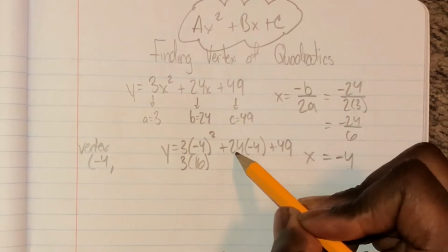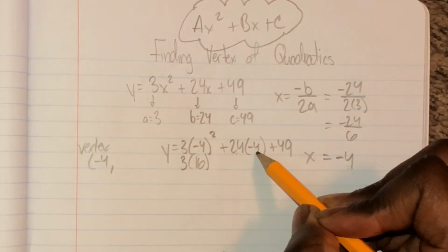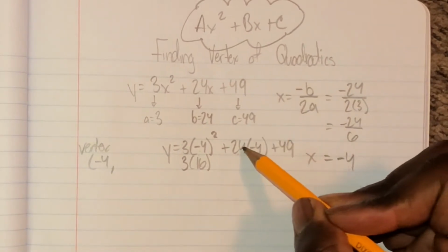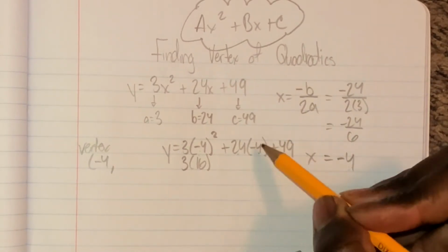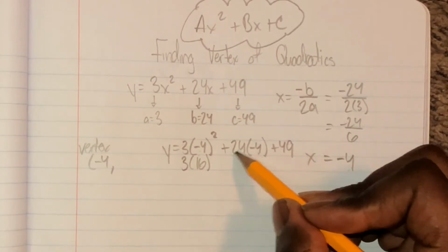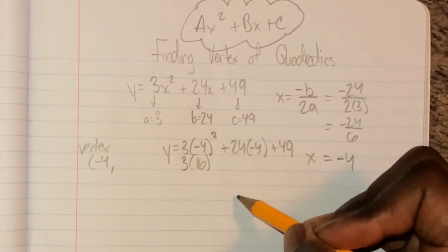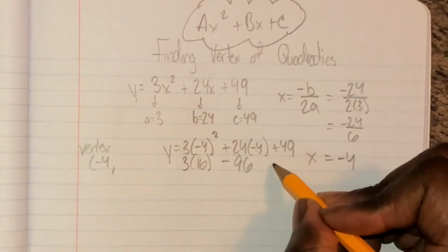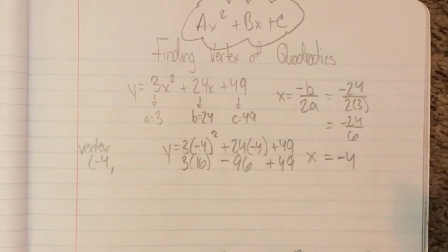Now we have a 24 times a negative 4. 4 times 4 will give me 16. 6 carry the 1. 4 and 2 is 8 plus 1 gives me 9. And that's a negative 96 because that's a positive 24 and a negative 4. That's negative 96 plus 49.